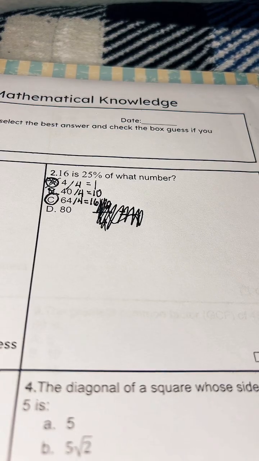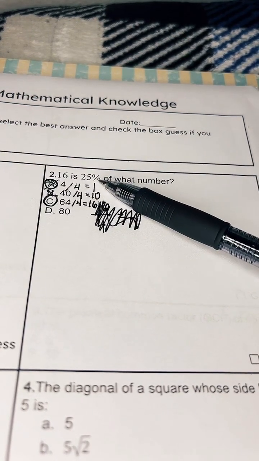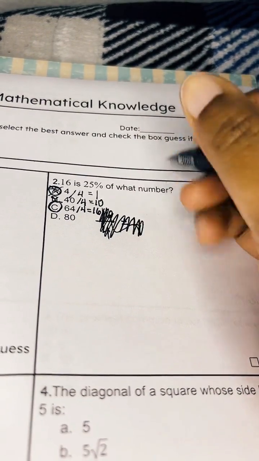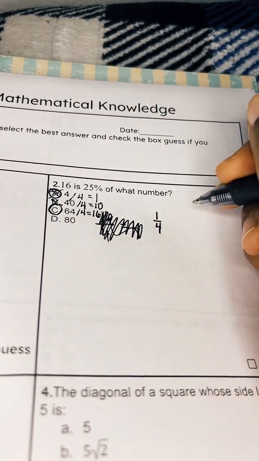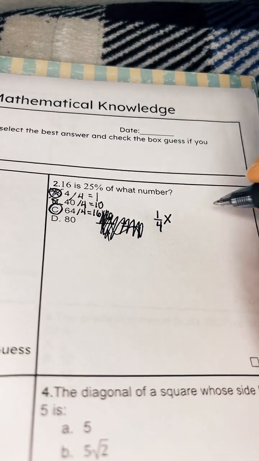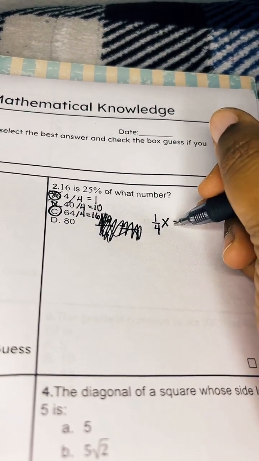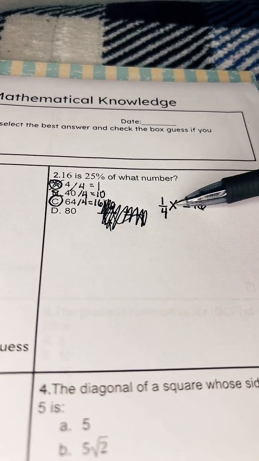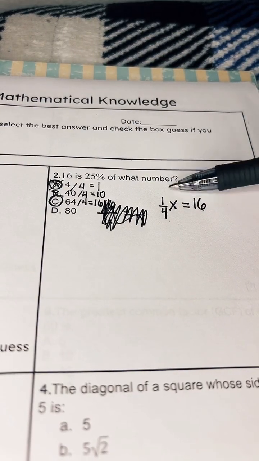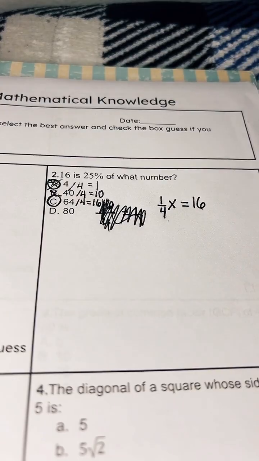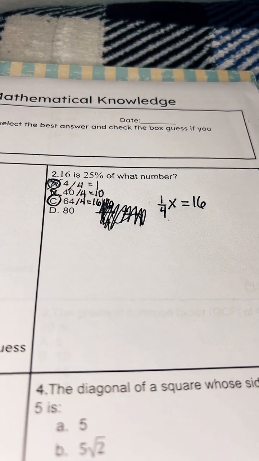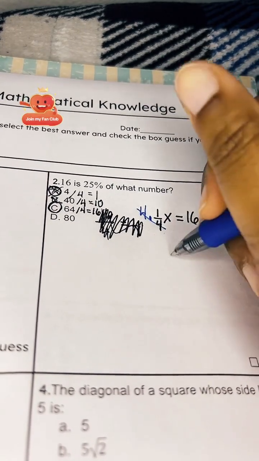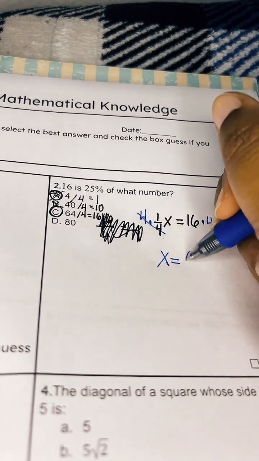Somebody said, where did the 4 come from? That's what 25% means. You're taking a fourth. So 25%, you guys, another way we can write 25% is 1/4. And then "of" means times. So we could say 1/4 times X, we don't know the number. "Is" means equals 16. This is another way you could do this. So 1/4 times X equals 16. And then how can we get rid of the 4 in the denominator? Well, we can multiply both sides by 4. And we get X equals 16 times 4, which is 64.